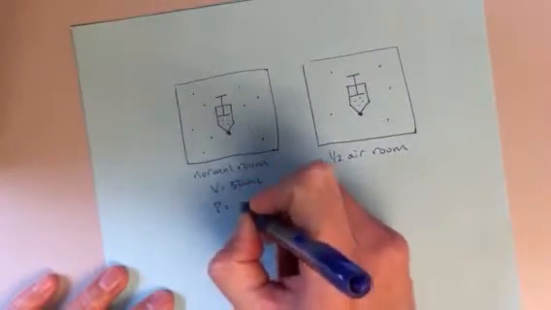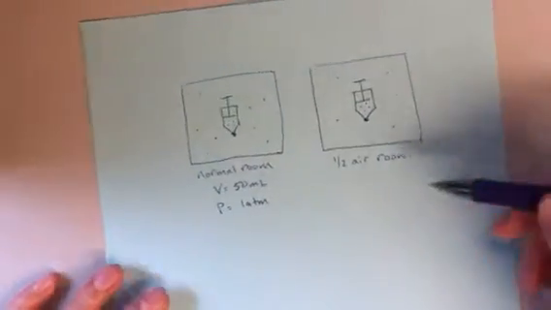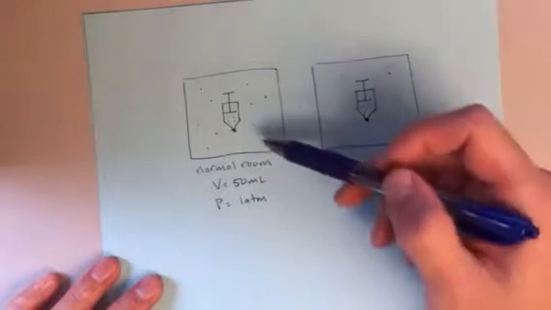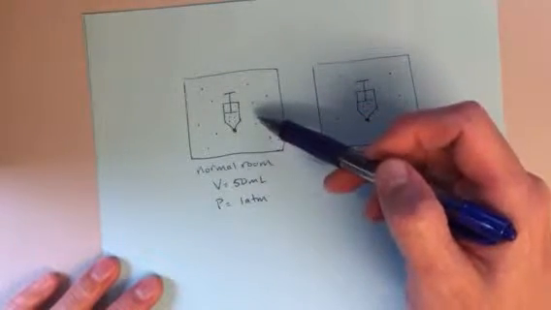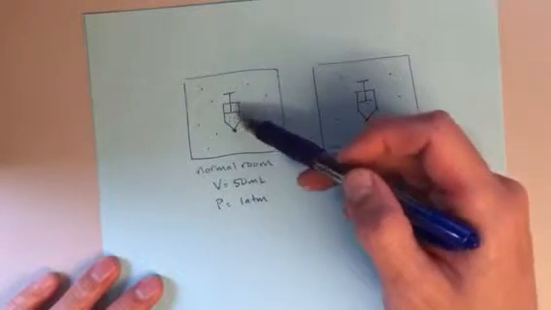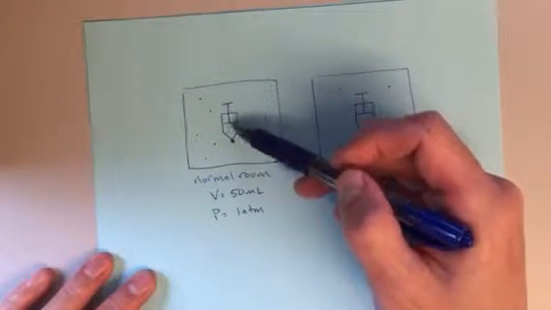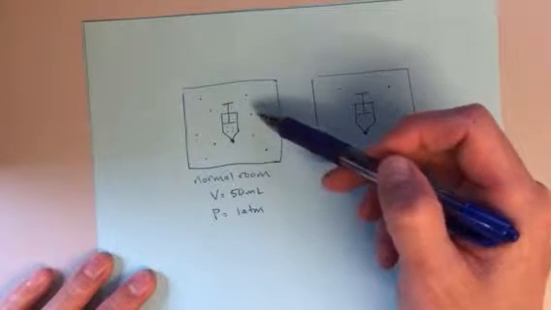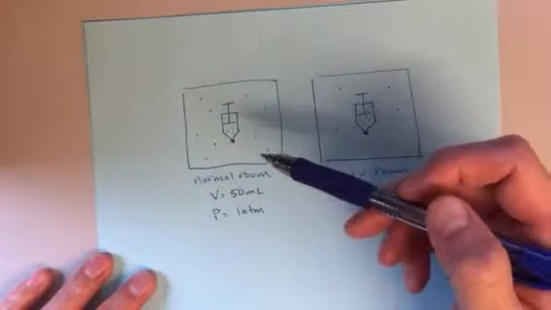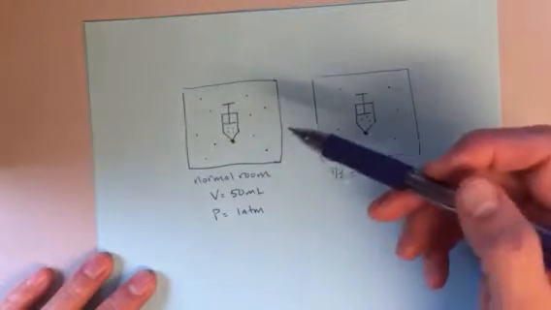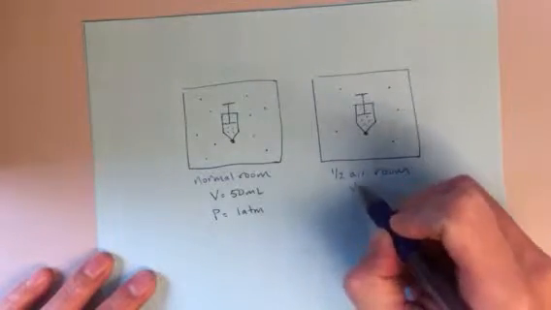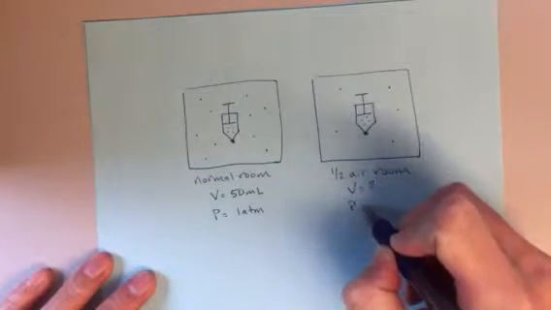And then for the pressure, we're going to say that the pressure is 1 atmosphere. So in a normal room, the pressure outside will be 1 atmosphere, and this is a flexible container, right? So keep in mind that's a flexible container, so the pressure inside will be equal to the pressure outside. We'll talk a little bit more about that in a second, but here's the question. So now the question is V equals question mark, pressure equals question mark.